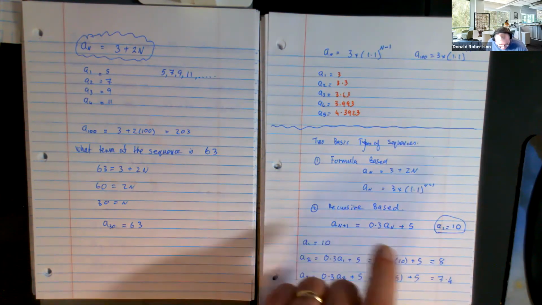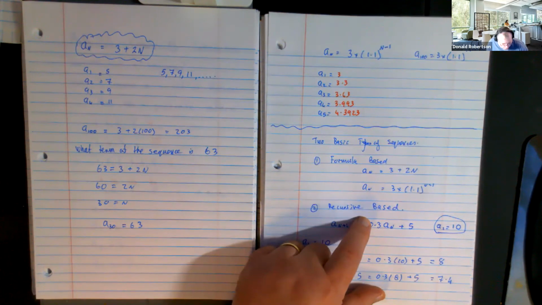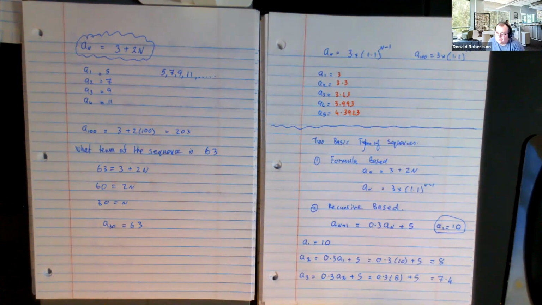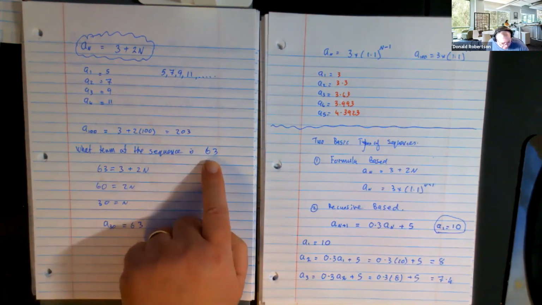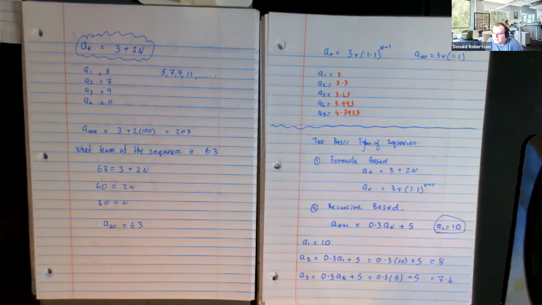You do not tend to get with these questions, what's the 100th term? Because you can imagine it's doable, but do you want to spend the next 5 hours getting the first 99 just so you can answer the 100th one? So they're not going to ask you that. And the same kind of thing, they're not going to ask you what term is 63. I mean, they could. Wouldn't you just keep going till you got to the answer that was 63 and stop? So they don't ask it because it's time consuming and not very necessary.